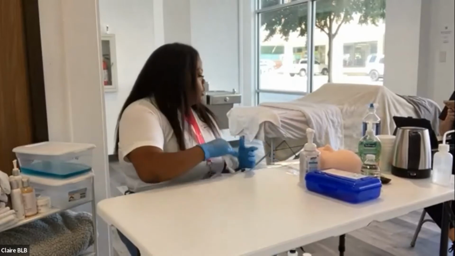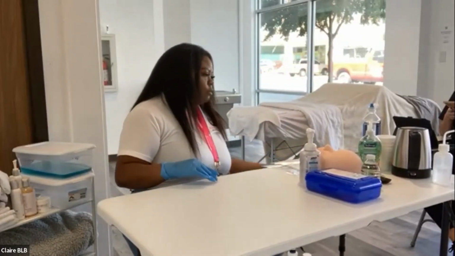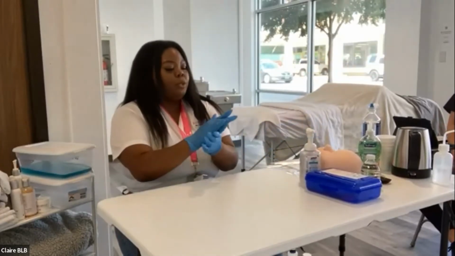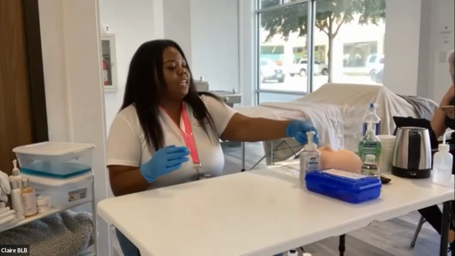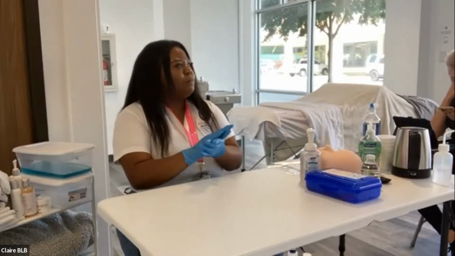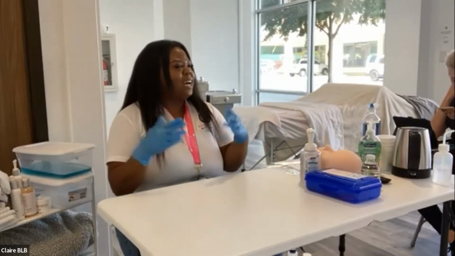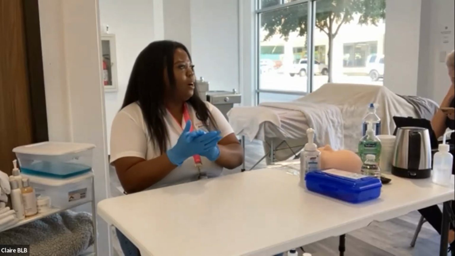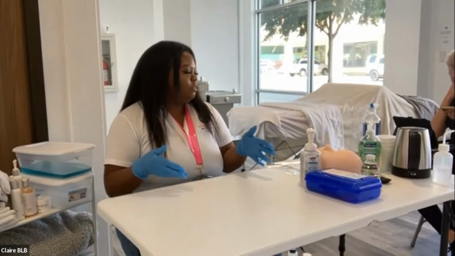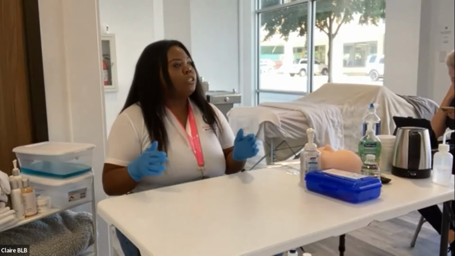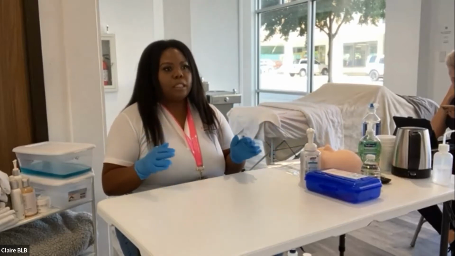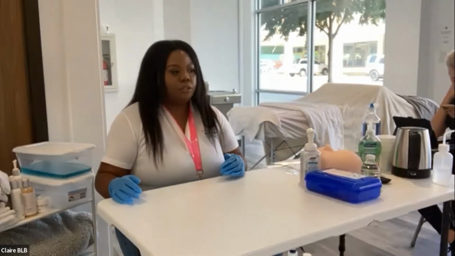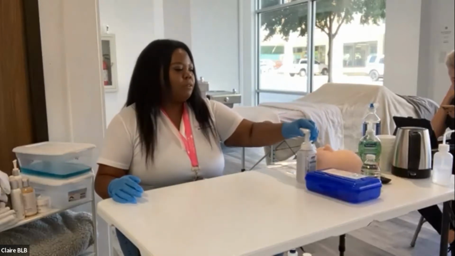Wipe it down. We're going to throw this in our trash. In between each one of these steps, I want you to get into the habit of sanitizing your hands. You're probably asking, Claire, I just disinfected. That's a higher level of cleaning than sanitizing. Why do I have to sanitize in between the disinfectant on my gloves? For your state board, they are looking to make sure that between each and everything you do, you're sanitizing. So get in the habit of doing it now.